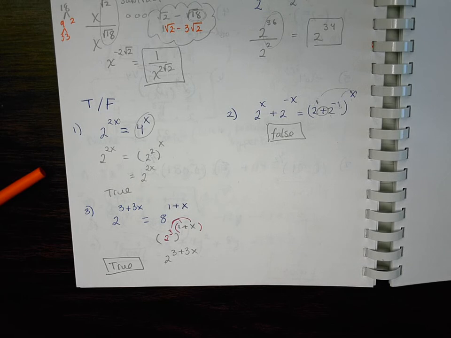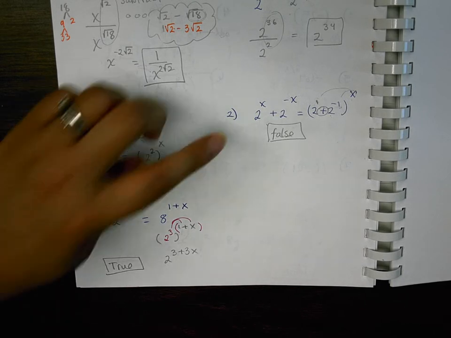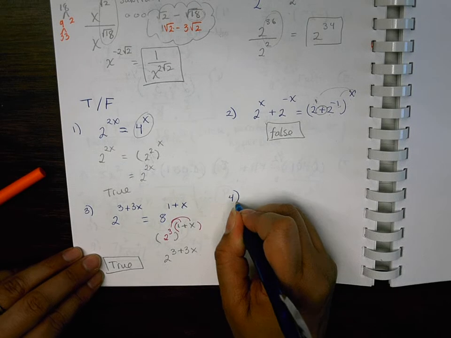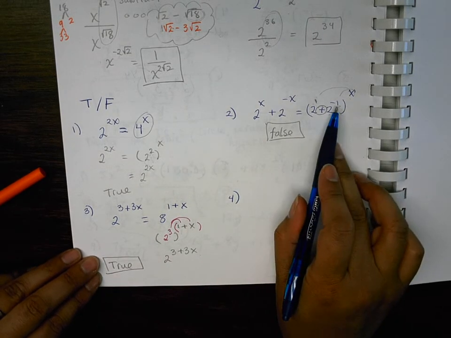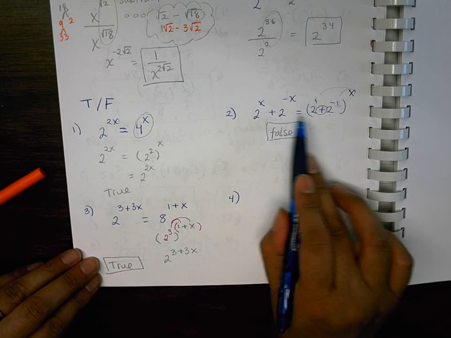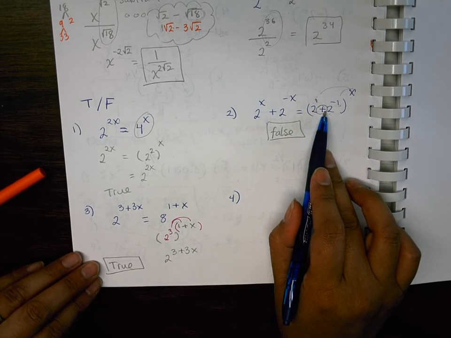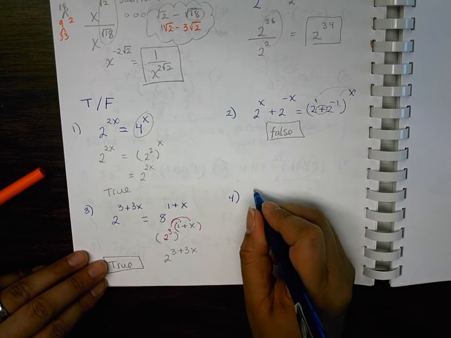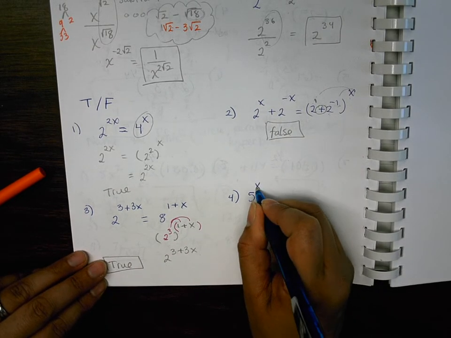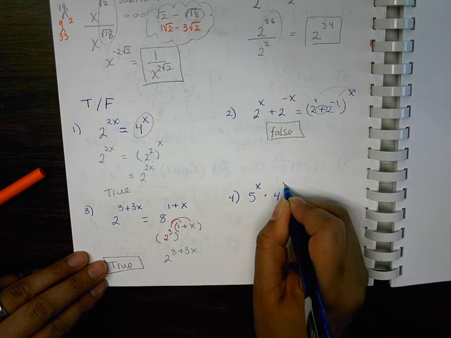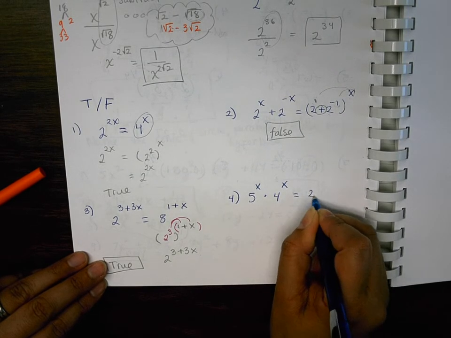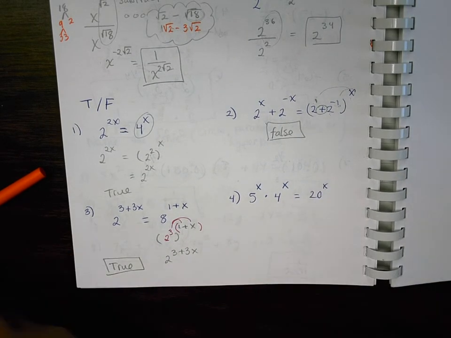All right, number 4 is going to go back to number 2's concept on when can you distribute. And I already told you guys you are allowed to distribute when it's a what in the middle here? Multiplication or division. All right, so what if I gave you something like this? 5 to the x times 4 to the x equals 20 to the x. Would that be true or false?